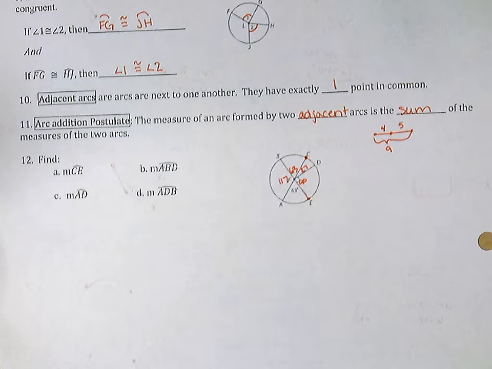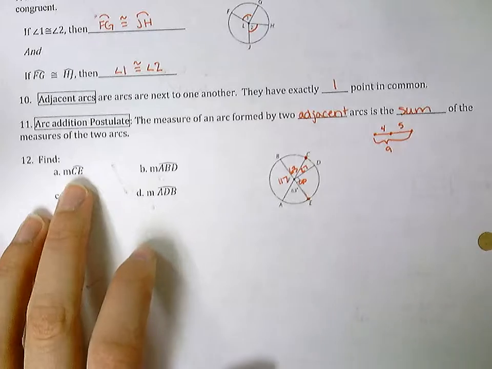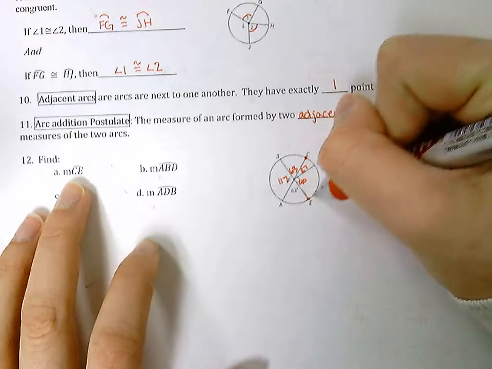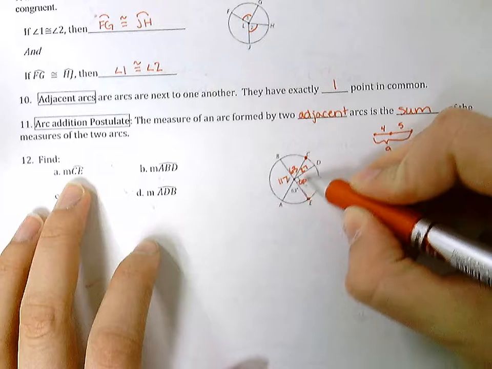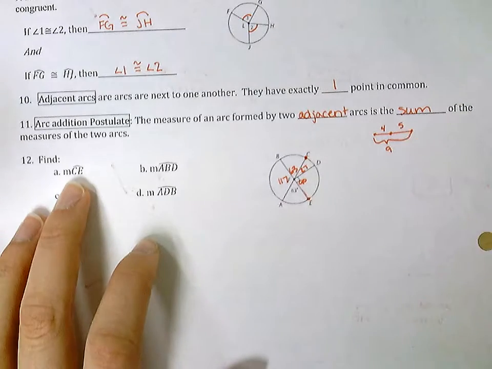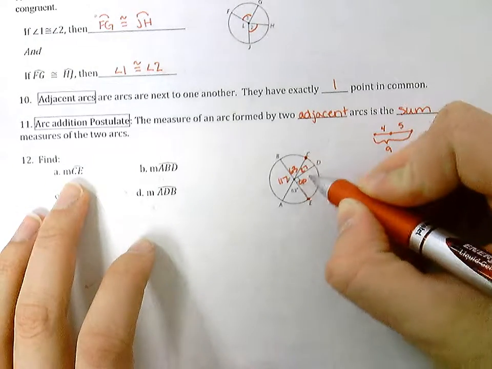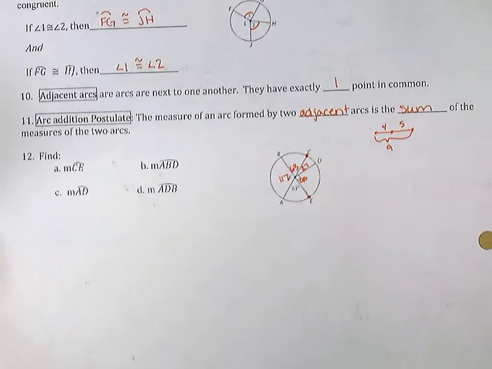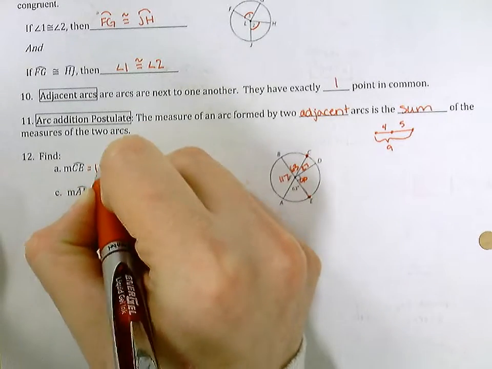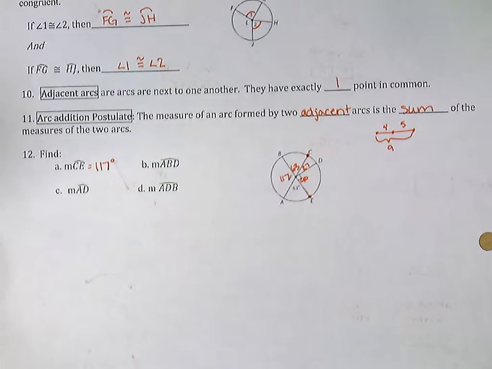Now that I found all of my missing angles, I'm going to find all of my arc measures that it wants me to find to the left. So again, going back to letter A, finding the measure of arc CE. From C to E, to get that arc, I just have to add the 2 angles that it's comprised of. So I have 90 plus 27, which is 117.